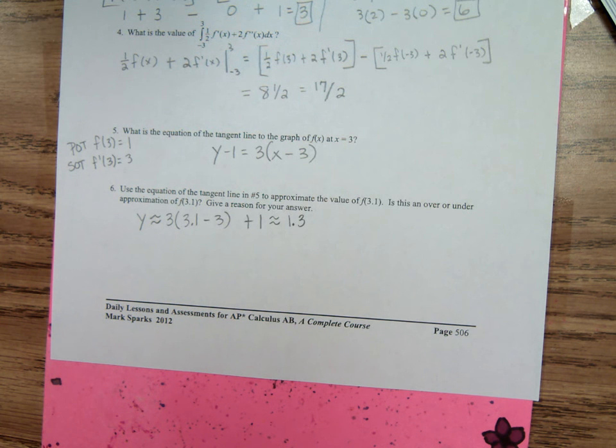All right, so is this an over approximation or an under approximation? Do you remember? It uses concavity, doesn't it?